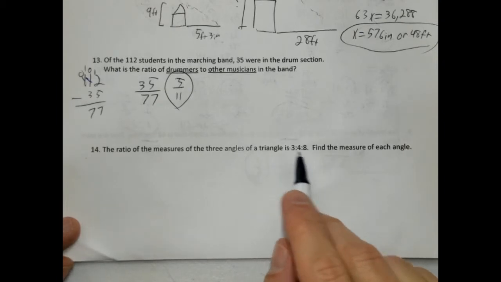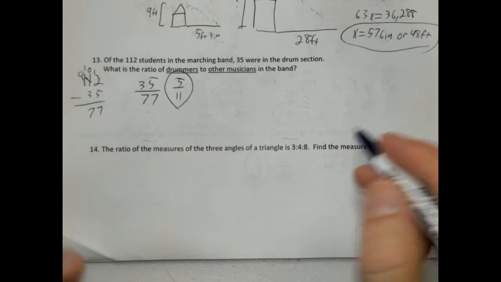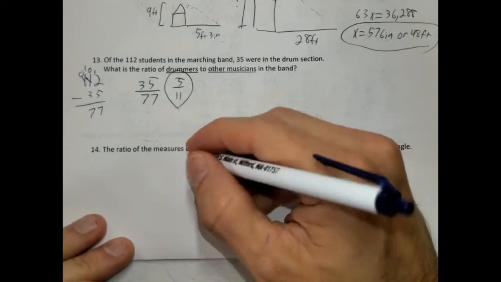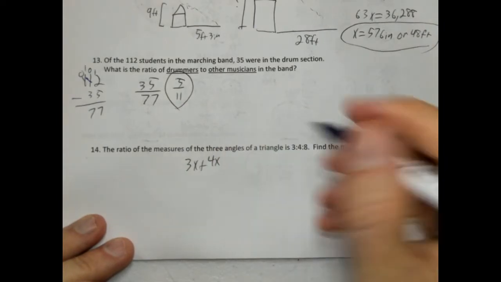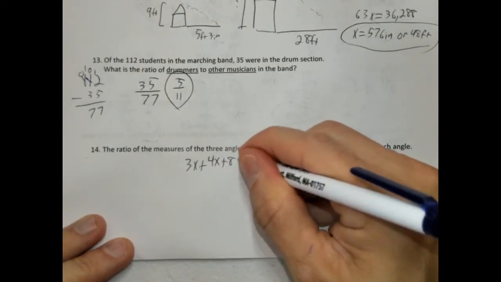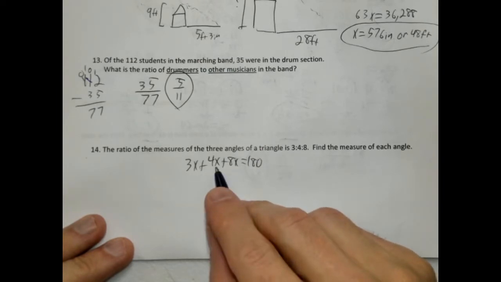So we know that the 3 angles add up to 180 degrees. We don't know what the actual measurement is, but we know their relationships. We're just going to put a variable in. So 3x plus 4x plus 8x equals 180. We're going to solve for x. So 3 plus 4 is 7, 7 plus 8.